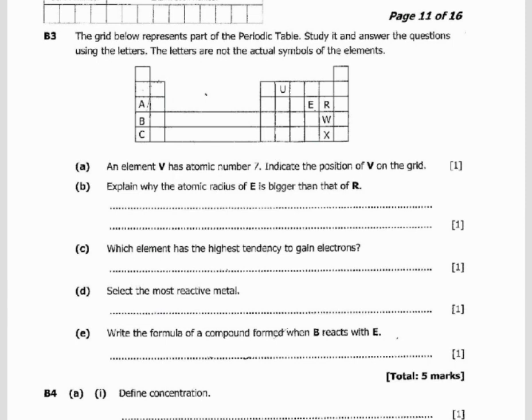The letters are not the actual symbol of the element. So the instruction is very clear. As we are answering this question, we need to be using the letters, despite you knowing the element which you are being asked for. So we need to use the letters.